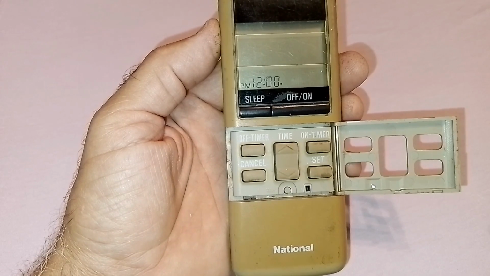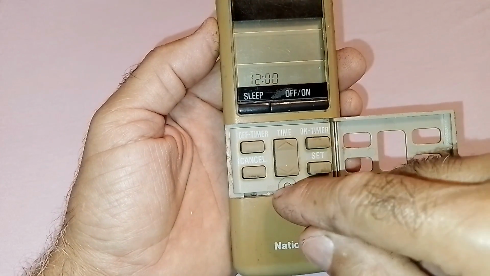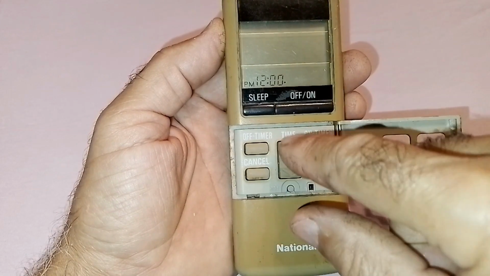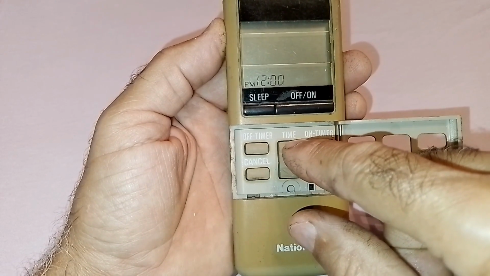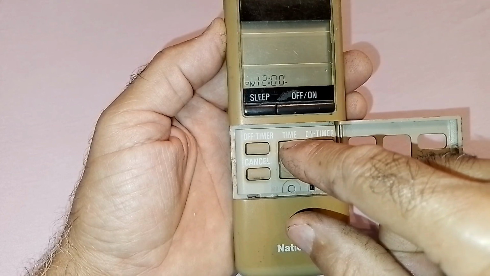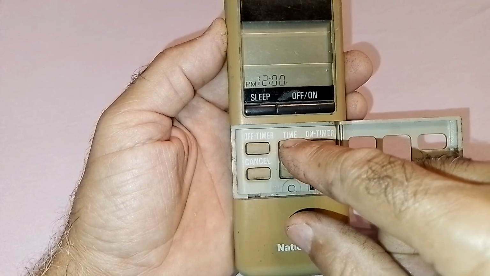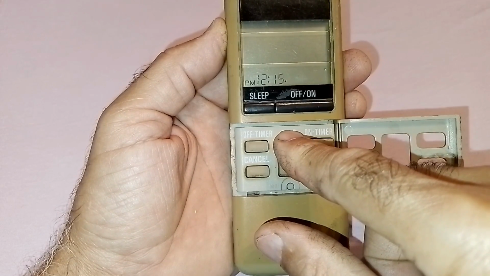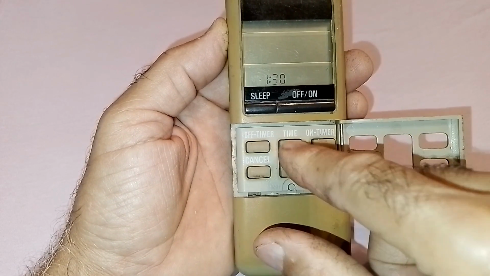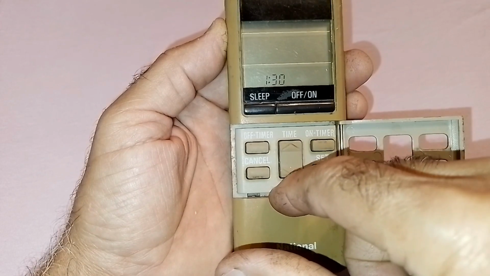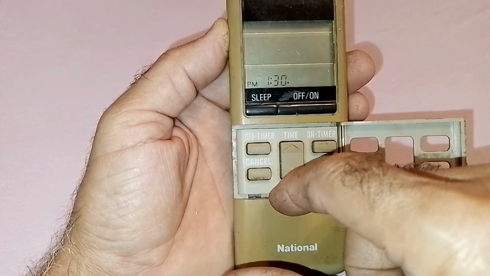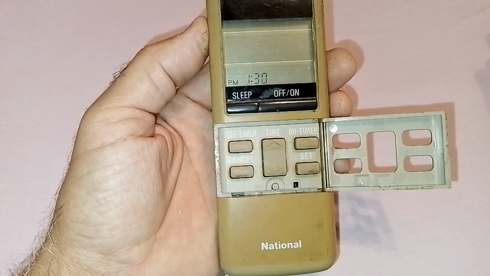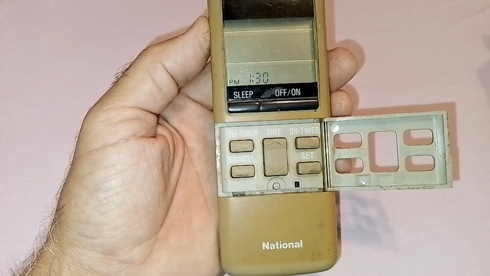To set the remote control clock, press the clock button. And with the help of these buttons, we can set the time. For example, PM 1:30. Press the clock button again to confirm. Setting the remote control clock is necessary for the timer to work properly.